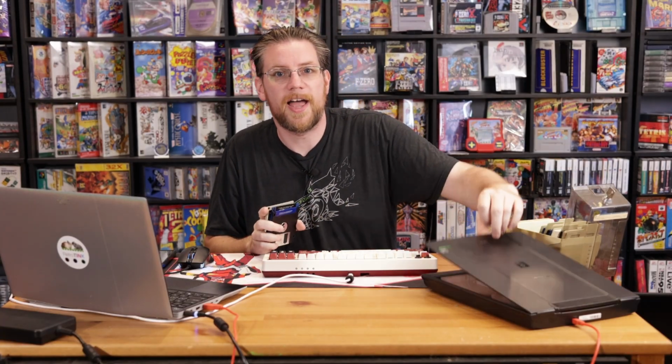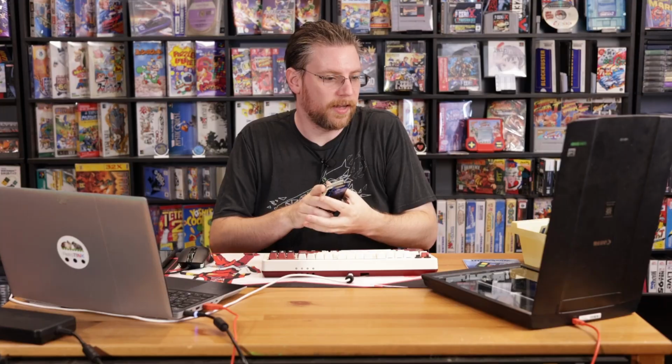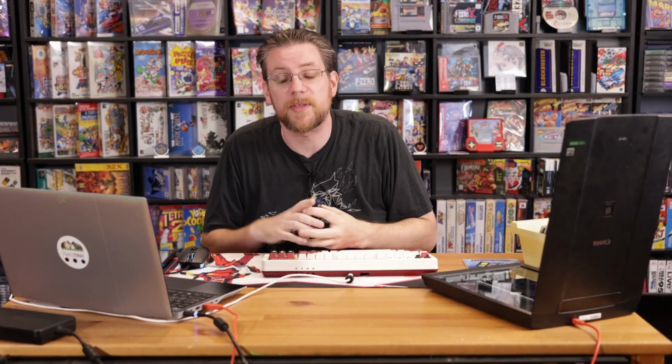All right, so let's get floppy. I have the flatbed scanner here. Let's get that open. And I'm just going to loosely just slap these on here.